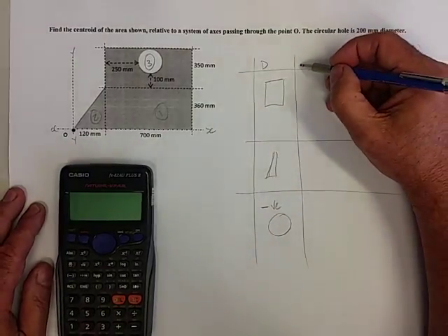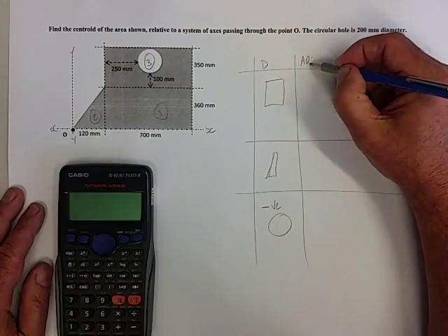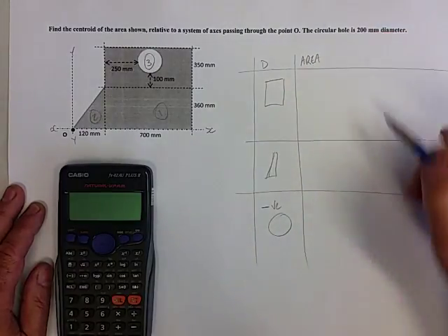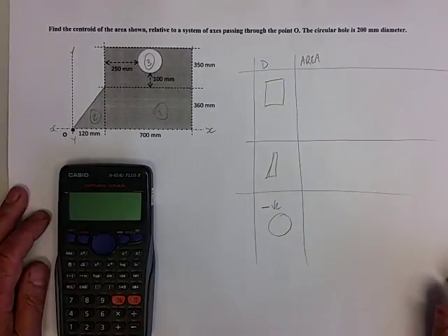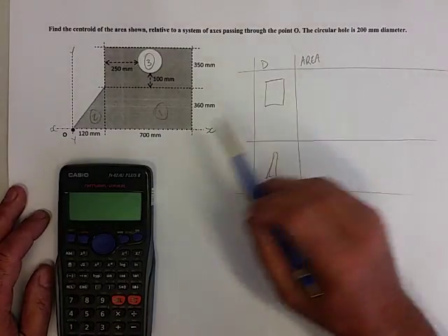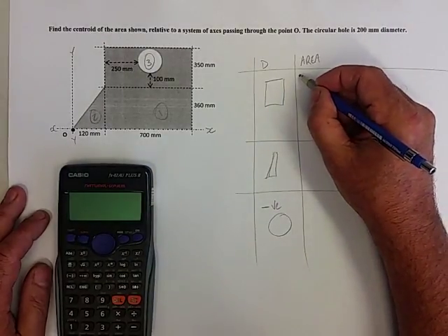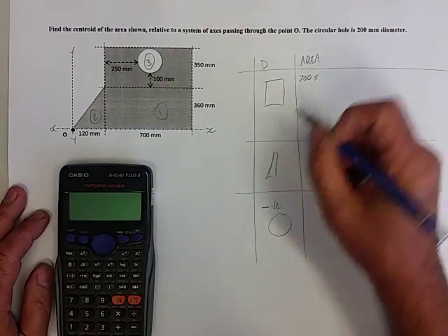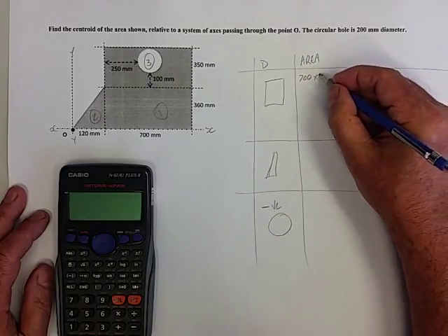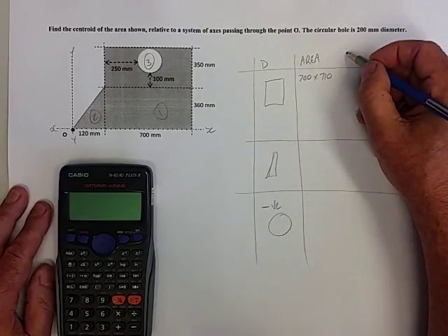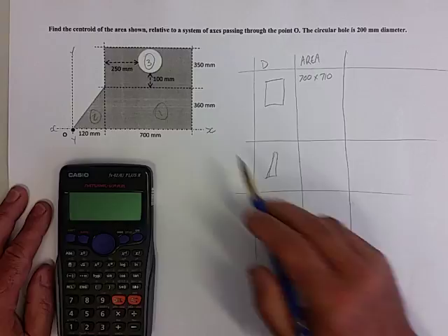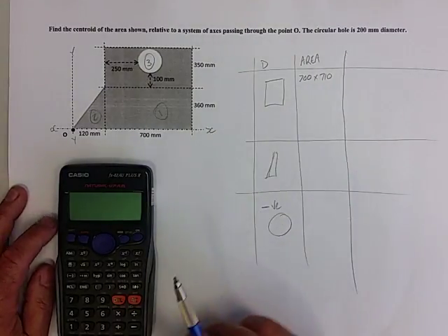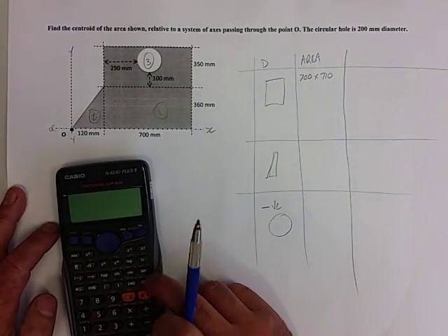So the first thing we want to calculate is our area. And again, if you draw the table large, you can actually put your calculations into the area. So for the oblong, we've got breadth times the width, so it's 700 times 350 plus 360, which is 710. I'm just going to leave it in millimeters. We could simplify it, move it into centimeters, which makes our numbers easier, but that's up to you.